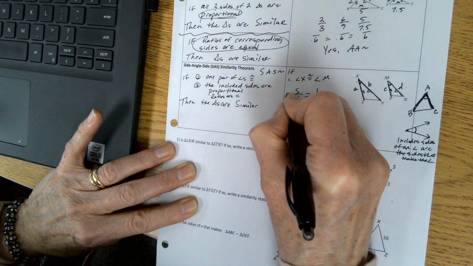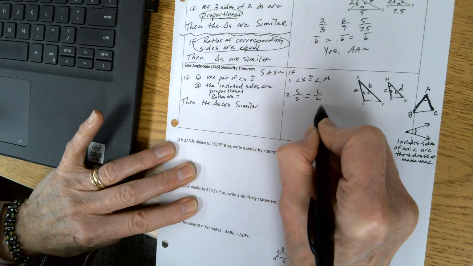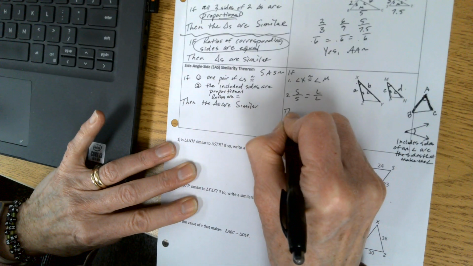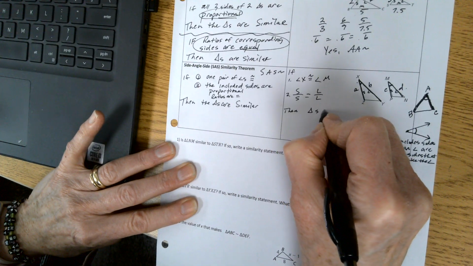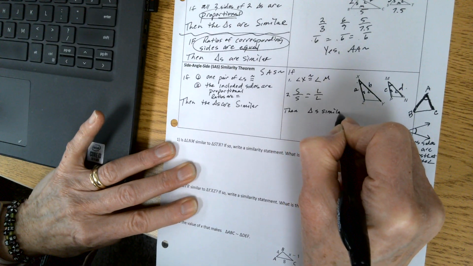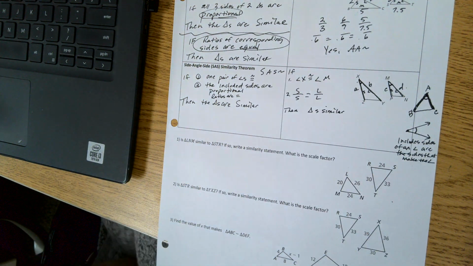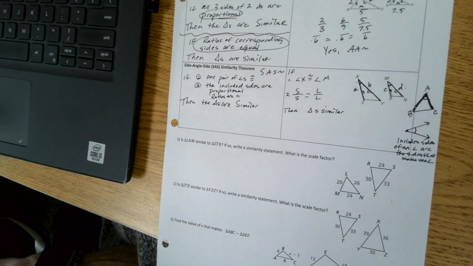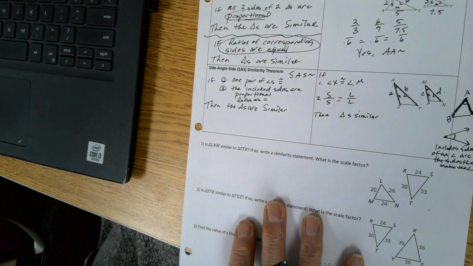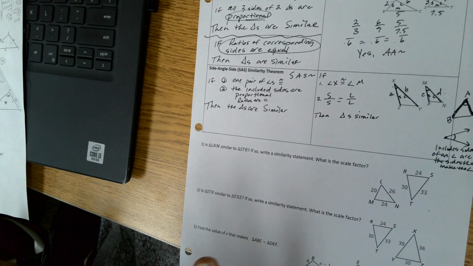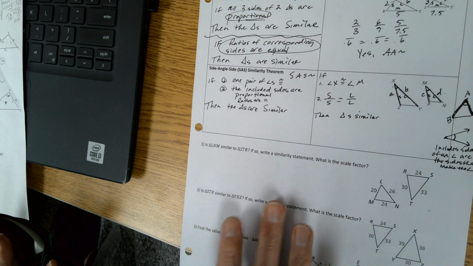Okay, we're going to show these two ratios are equal. Then we're going to say the triangles are similar, and we'll write our similarity statement. Okay, let's do just a couple of these and see what we got. I would like to start with, you'll see why in a little bit.